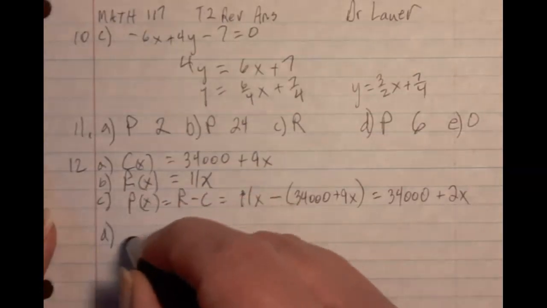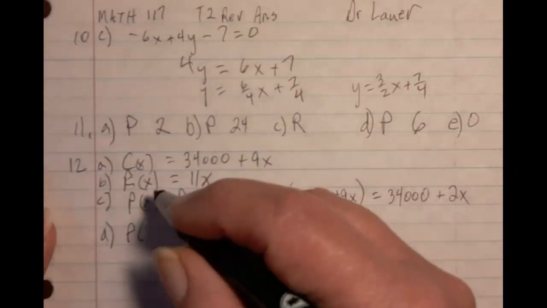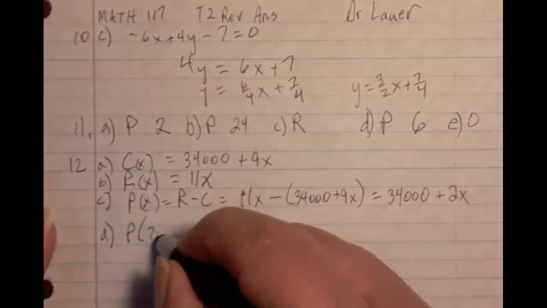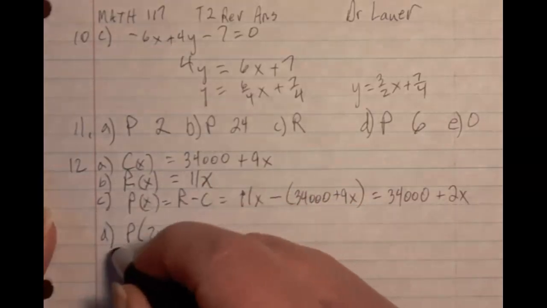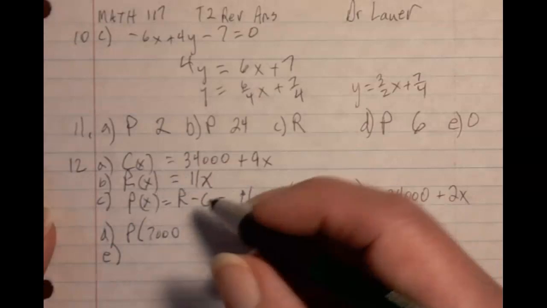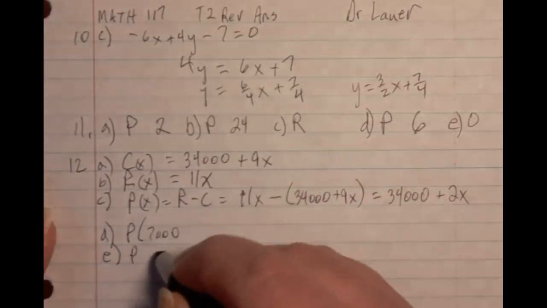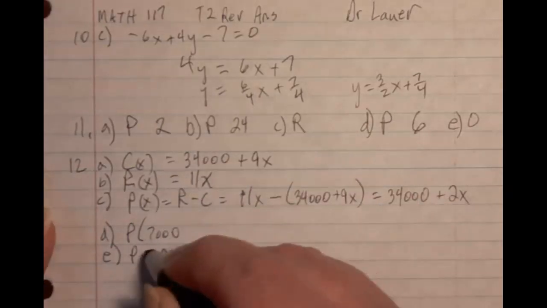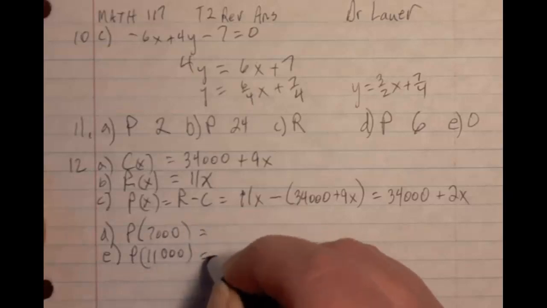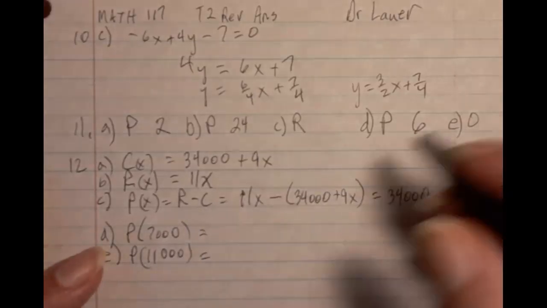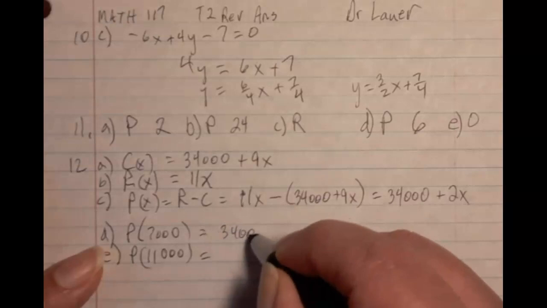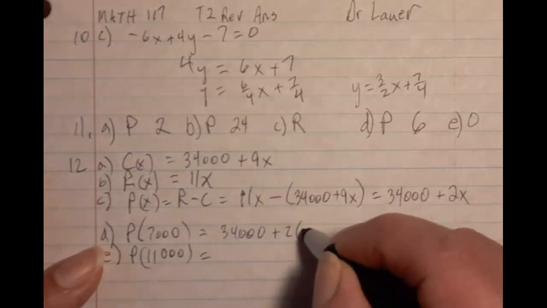So part D, I'm doing the profit of 7,000 units. In part E, I'm doing the profit, or loss, of 11,000 units. So I'm just putting 7,000 in here. That's negative 34,000 plus 2 times 7,000.